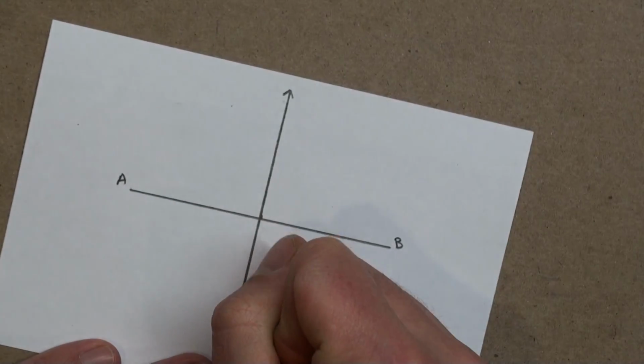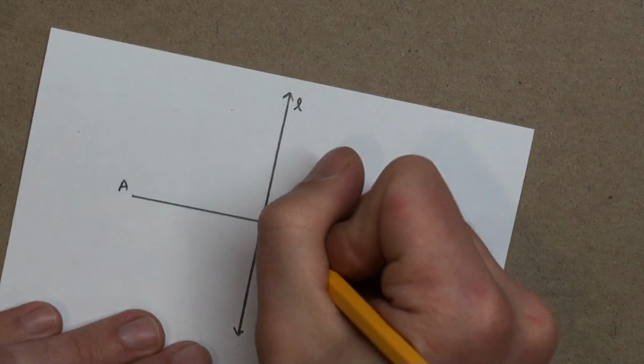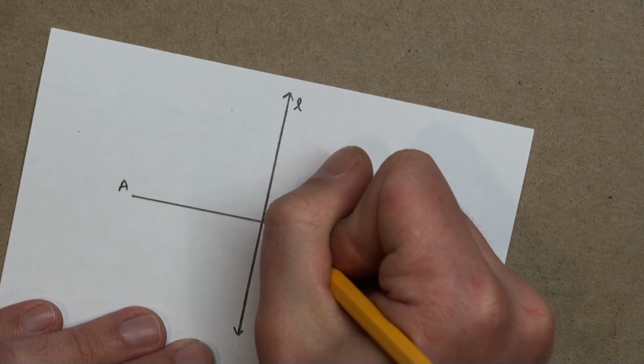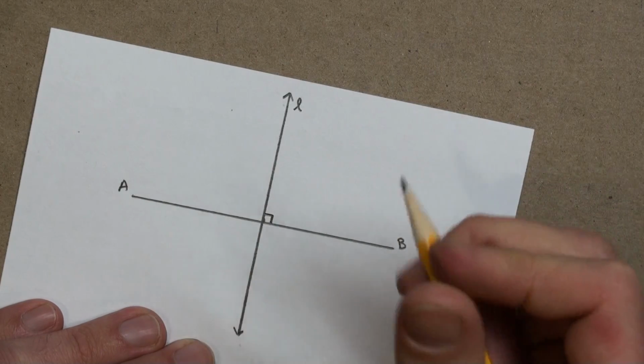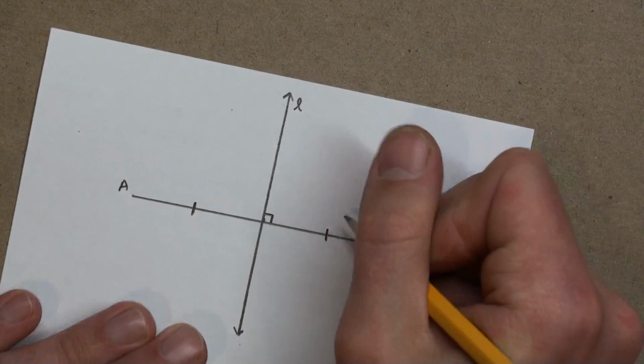So let's say that this line is line L. We know that this is perpendicular. I measured it to be 90 degrees. And we know that this piece is equal to this piece.